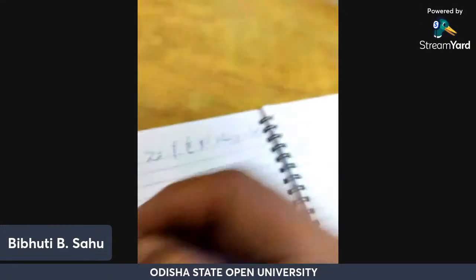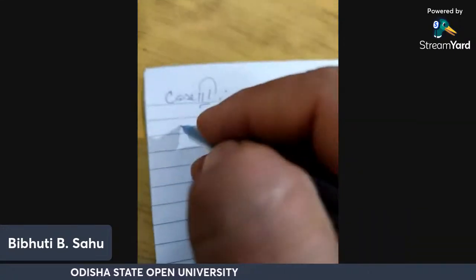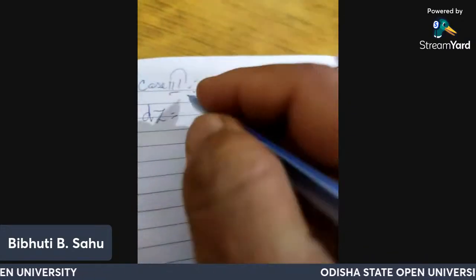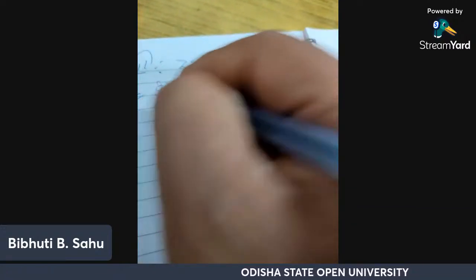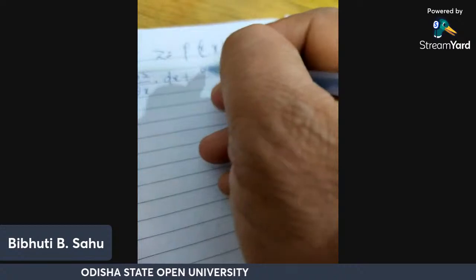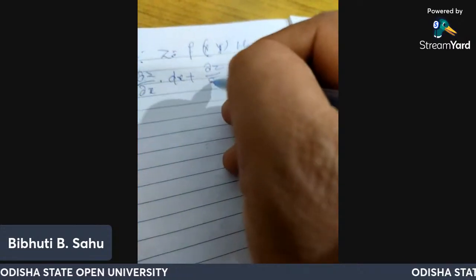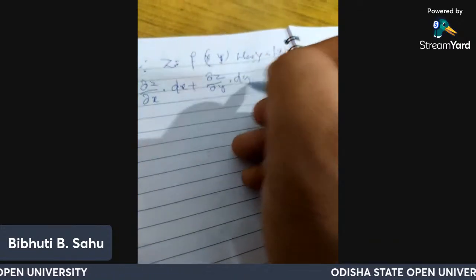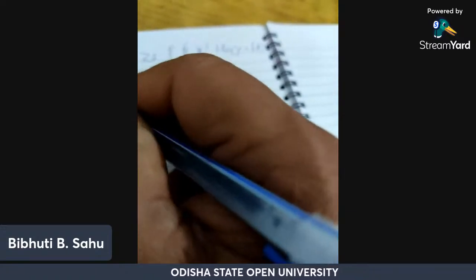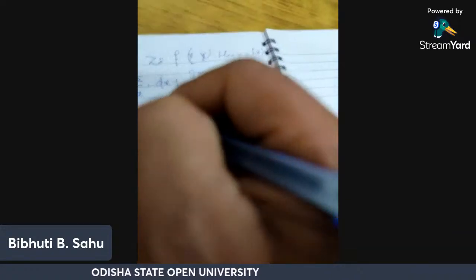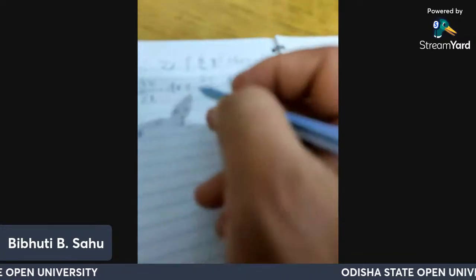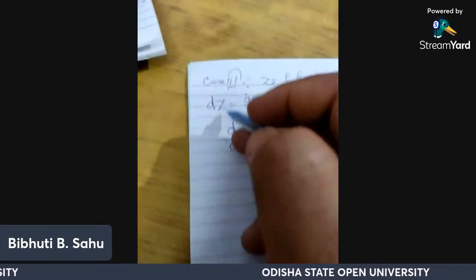Then in that case, the total differential dz is equal to del z del x into dx plus del z del y into dy, or simply dz by dx, by dividing by dx on both sides.